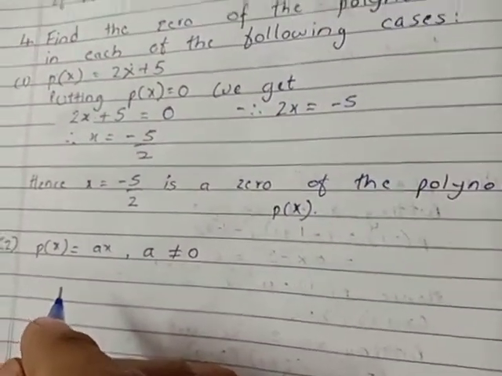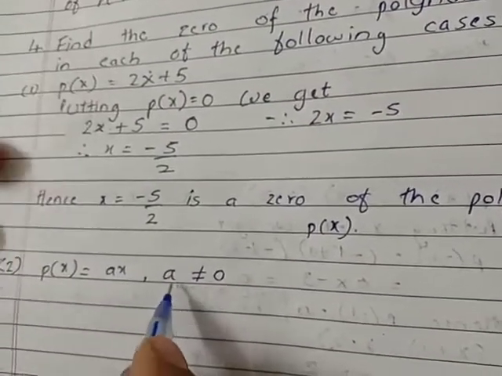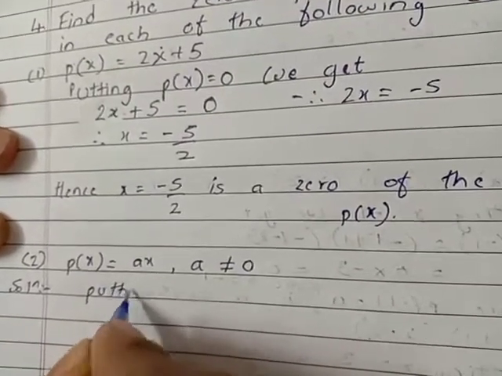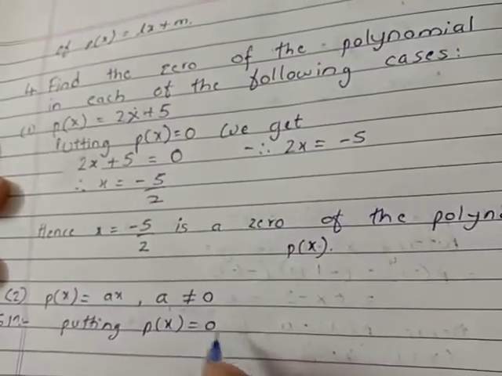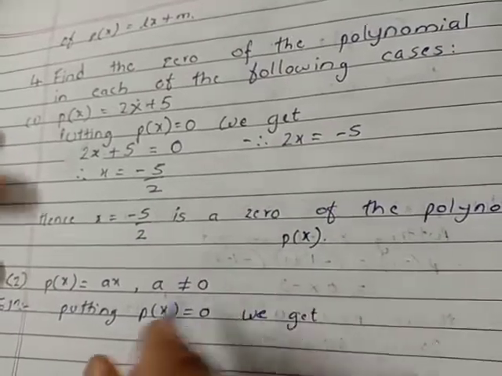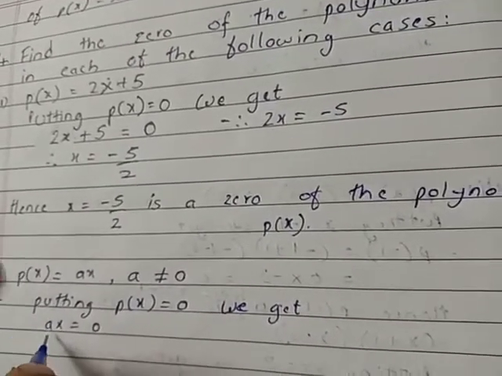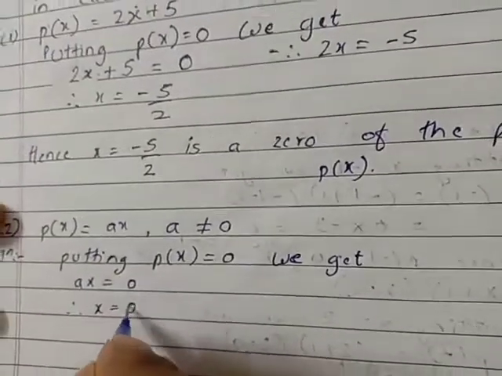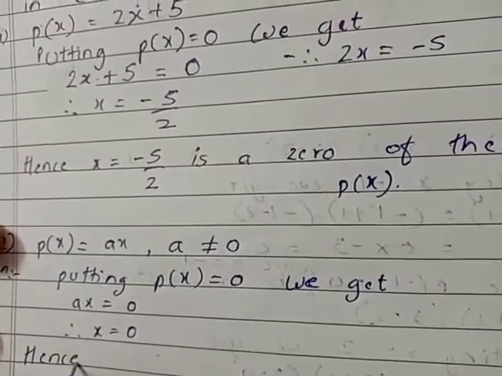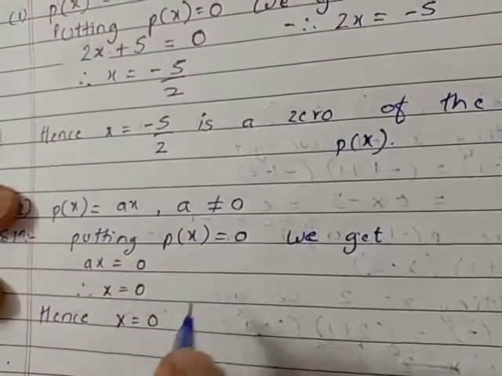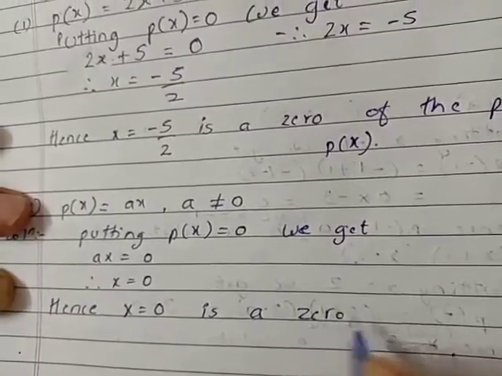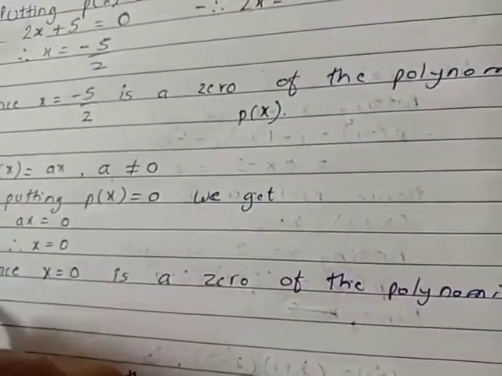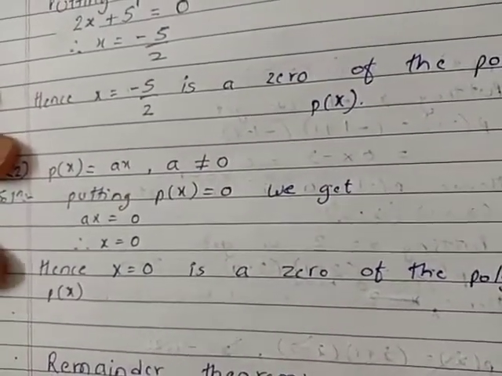Now we will solve one more. Okay, p(x) equal to ax where a is not equal to 0. The solution will be the same. Putting p(x) as 0 we get ax equal to 0. Now we will solve this. Therefore x equal to 0 by a. So 0 by a is 0. Okay, how will we write this? Hence x equal to 0 is a zero of the polynomial p(x).